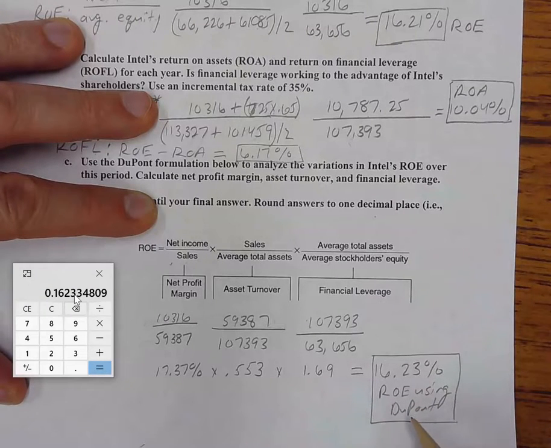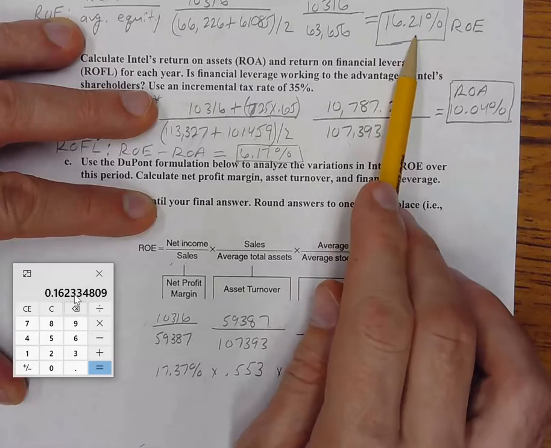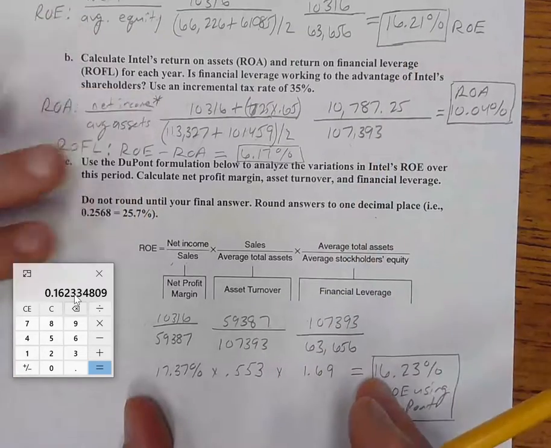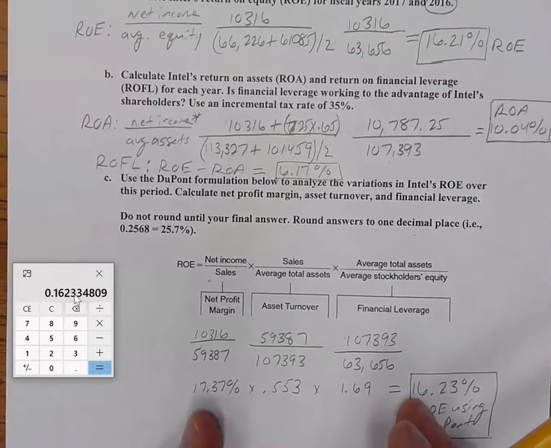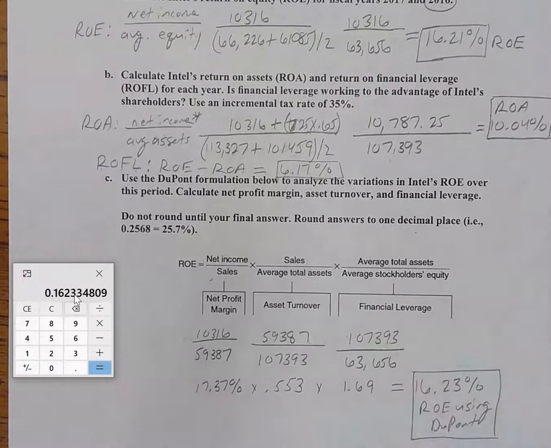So we came up with 16.23% return on equity using Dupont, and then without using the Dupont formula, 16.21% return on equity. So a lot of stuff going on here. This figure could be significantly different if we have any major issue with any of these items.